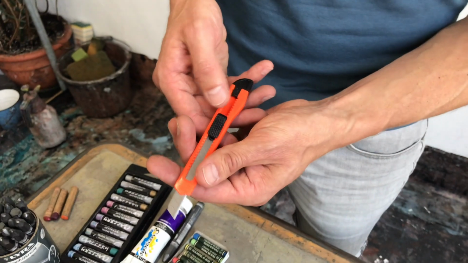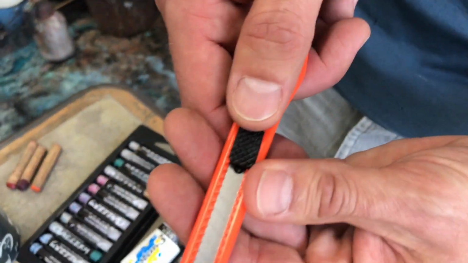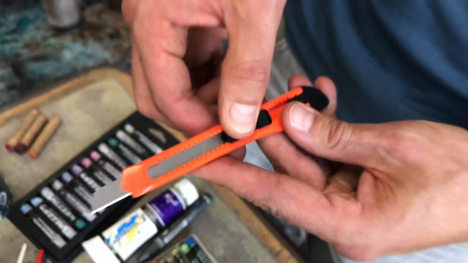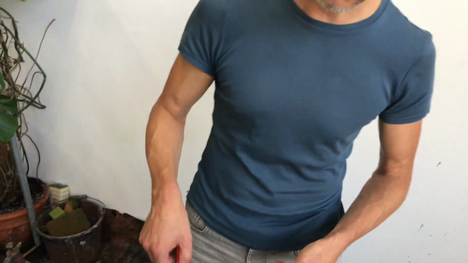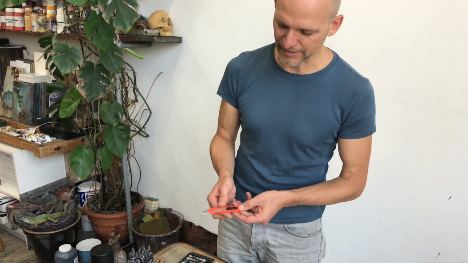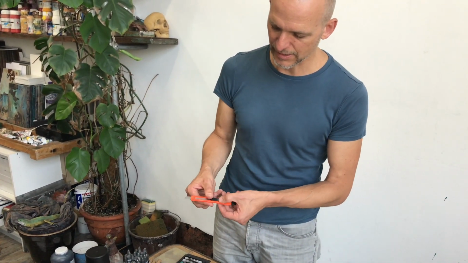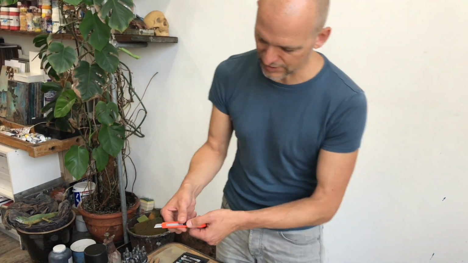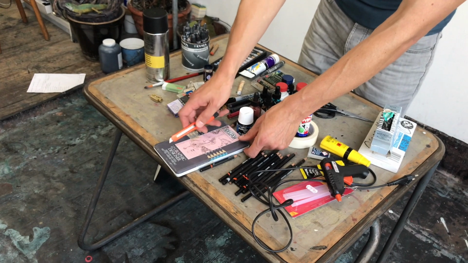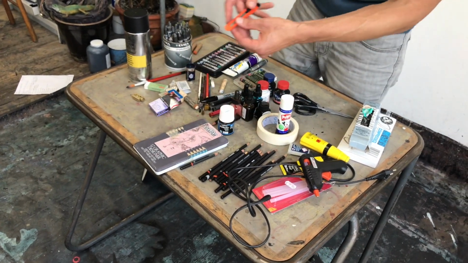Whilst you're cutting, you can lock this by bringing this little knob up. There we go. And now, no matter what you do, you can't move it. So when you're using it, it will not slide back in. If I don't put this brake on, and I'm going over something, it might be that I'm cutting and it goes back in.